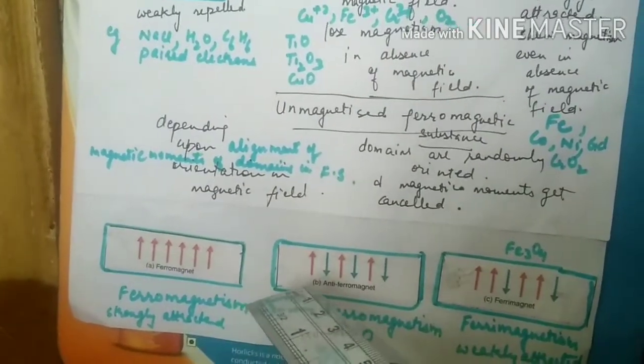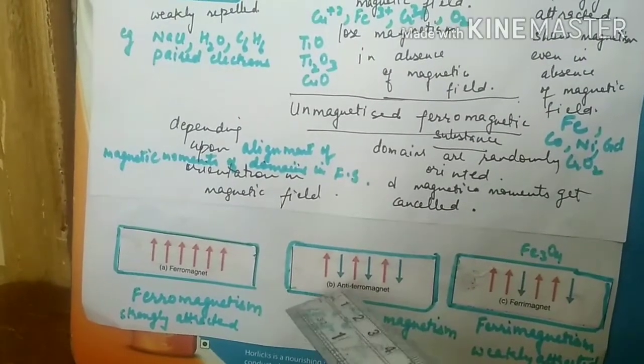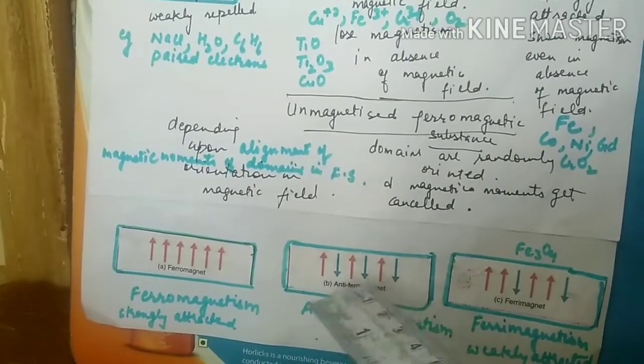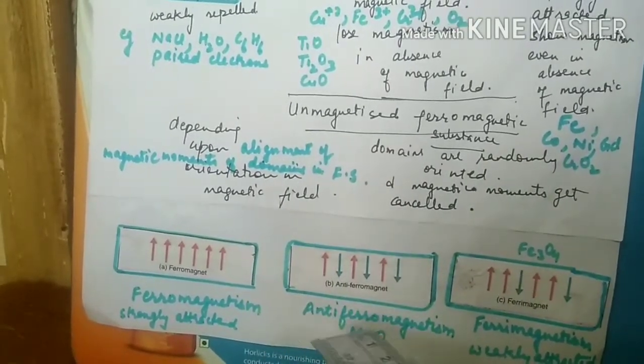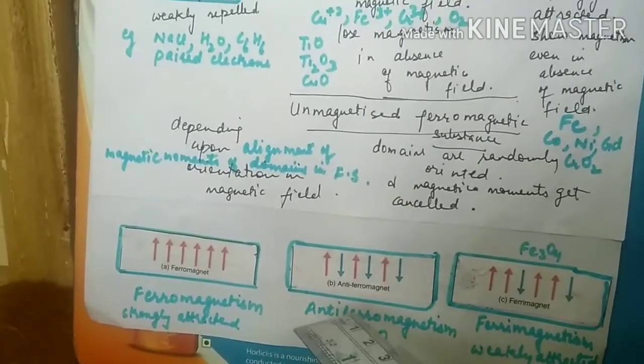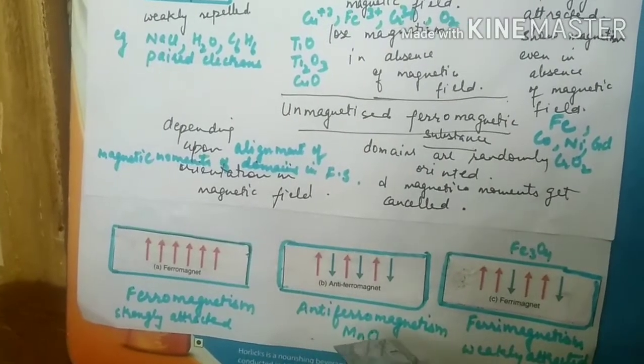If the domains are oriented in such a way that they mutually cancel each other and the net magnetic moment is zero, then we get an anti-ferromagnetic substance. So manganese oxide is anti-ferromagnetic even in the presence of unpaired electrons.